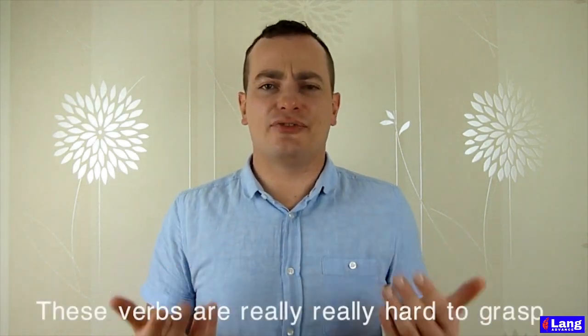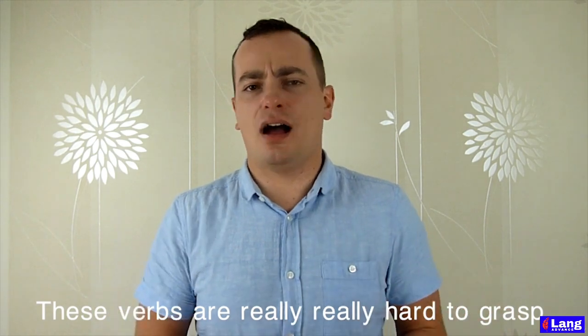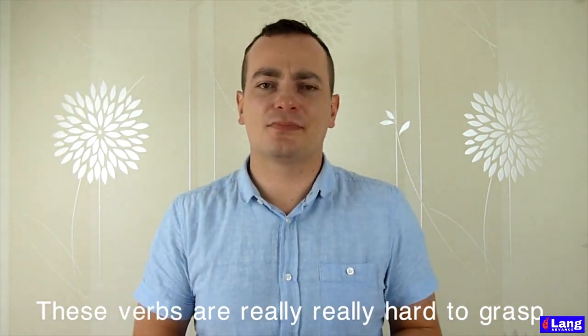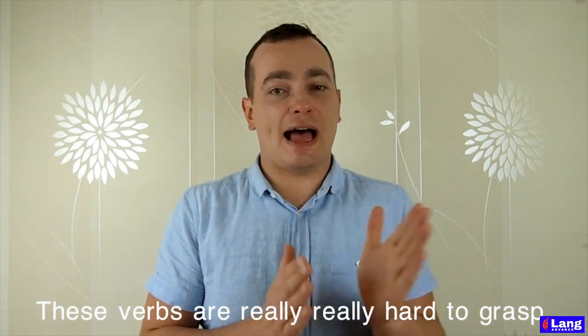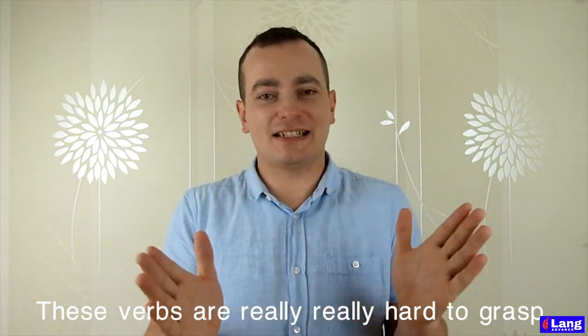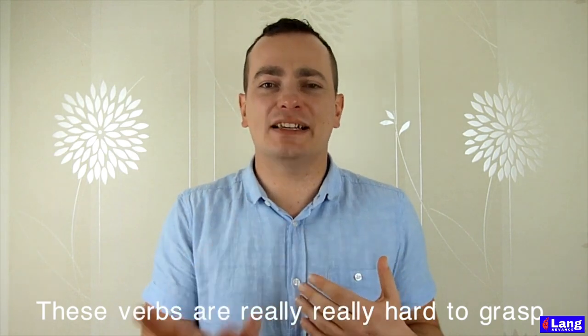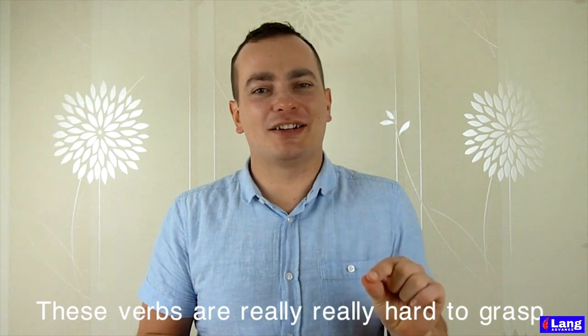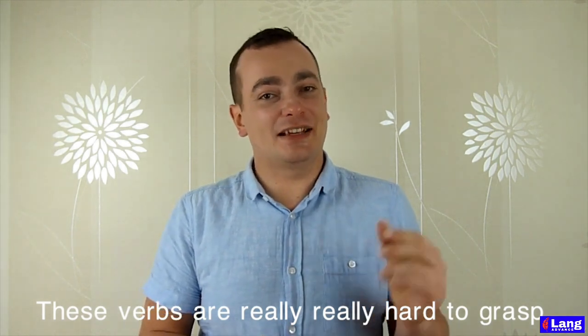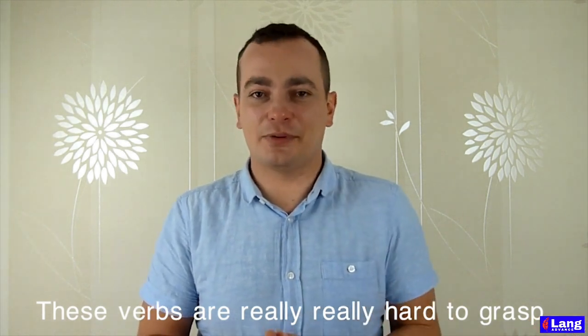So now we've got another one to help us with the R sound and the L sound. These verbs are really, really hard to grasp. So in here we've got the at the beginning. We've got the V and B to make sure we pronounce these separately. And we've got really, really. This is a word that's very hard for some people to say if they've grown up speaking another language.